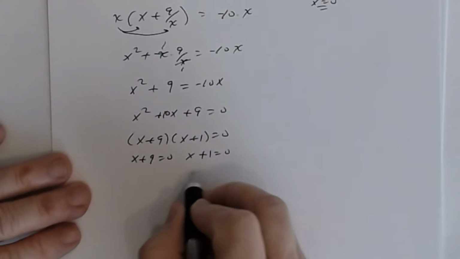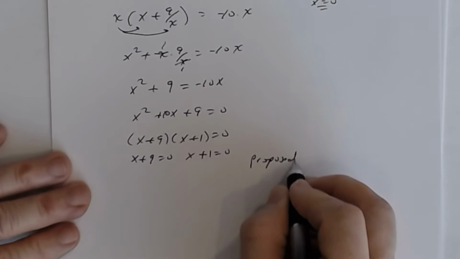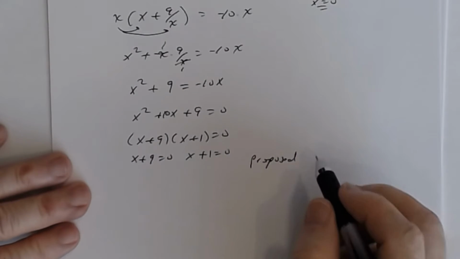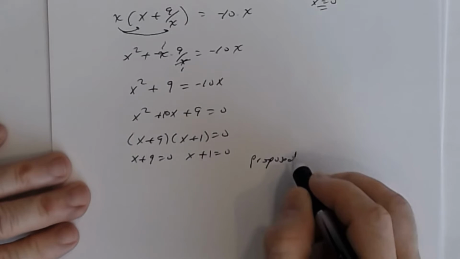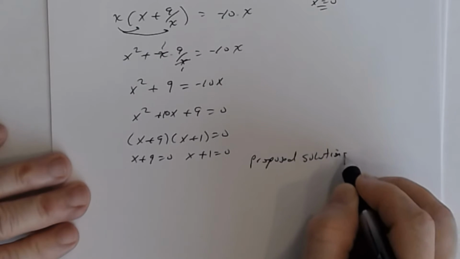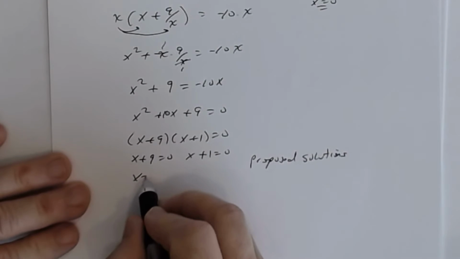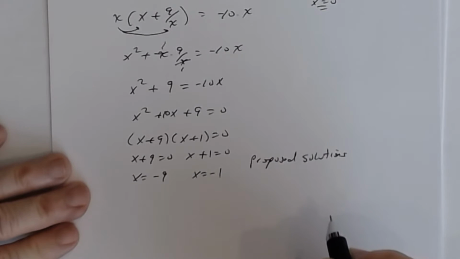I'm going to call these my proposed solutions. You may see that word on the test and on the final exam, and they're going to ask you what the proposed solutions are. My proposed solutions are x equals negative 9 and x equals negative 1.